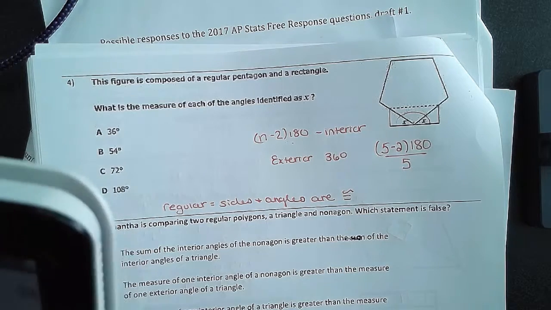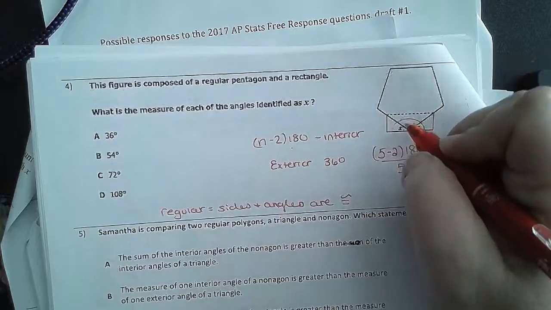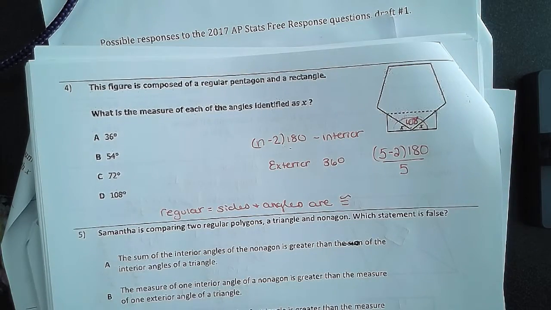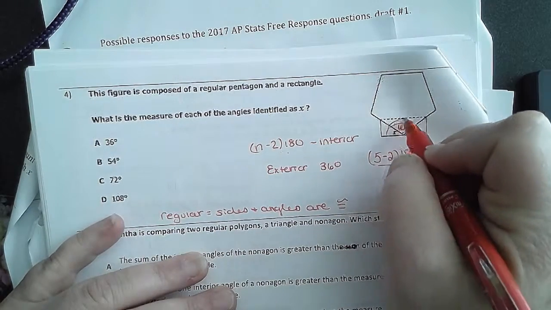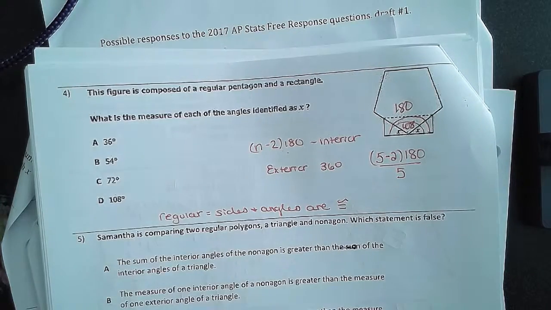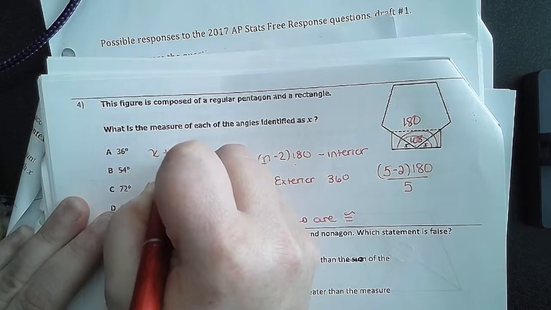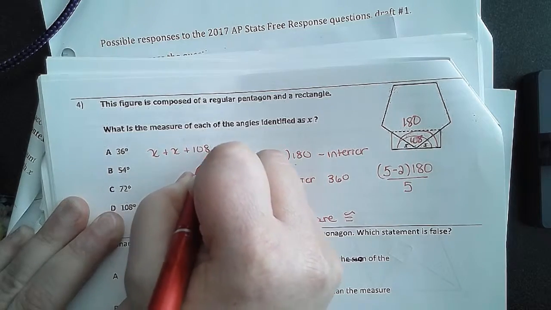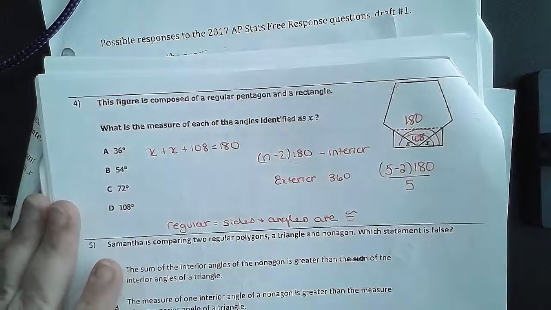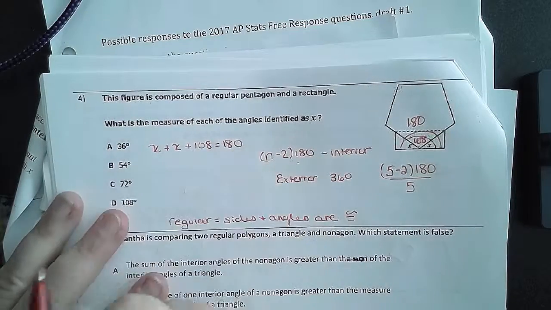And then I divide it by 5, and each one of these is 108. So this angle right here is 108, right? Now, I know that these are going to add up to 180. So I can set up a really nice little algebraic equation where I do 2x plus 108 equals 180. Now, you could probably do some fancy math without having to set up the algebraic equation, but I'm just doing it because I like algebra too.